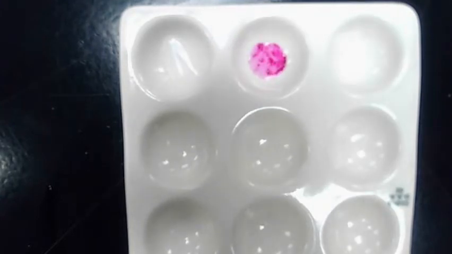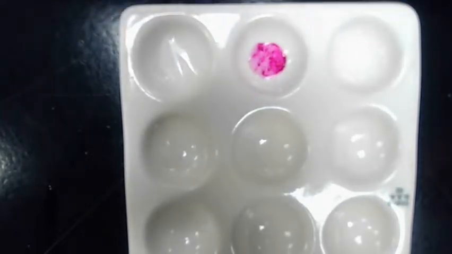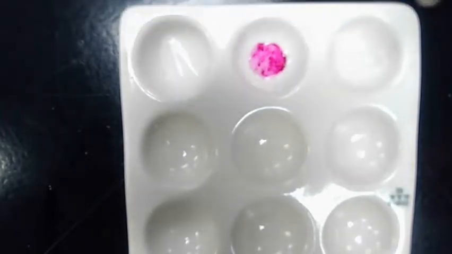X therefore must be a base. We don't know anything about its molarity right now, but we do know it's a base. And then I'm going to put another drop of phenolphthalein in that cell. I'm going to grab some Y. I'm going to put 1 drop of Y in there, and nothing happens. So Y must be an acid.